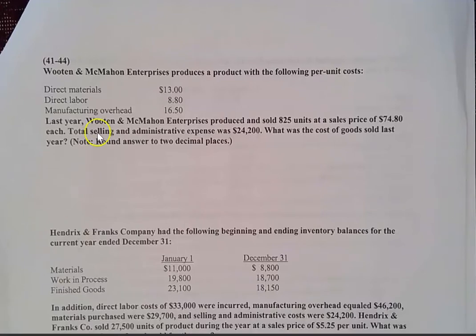So let's look here at this first question that we've got. We've seen this before, but it says Wooten and McMahon Enterprises produces a product with the following per unit costs. What they've done here is they've given us direct materials, direct labor, and manufacturing overhead. All three of these items are, of course, product costs. So they want to know what was the cost of goods sold last year. We've got some additional information. They produced and sold 825 units.